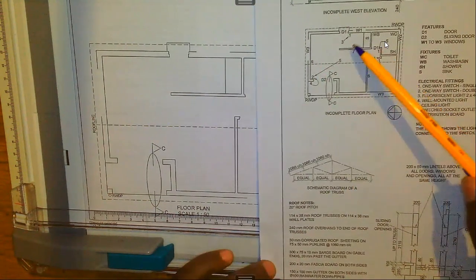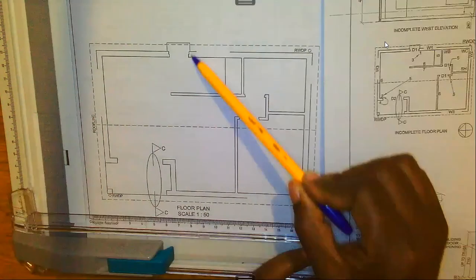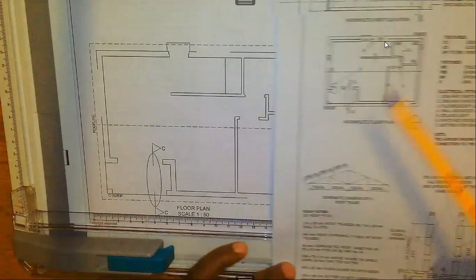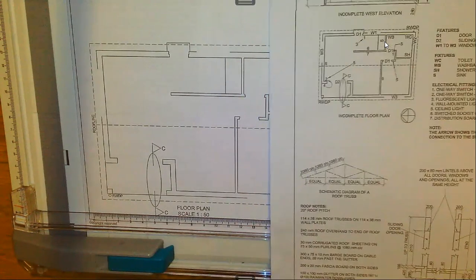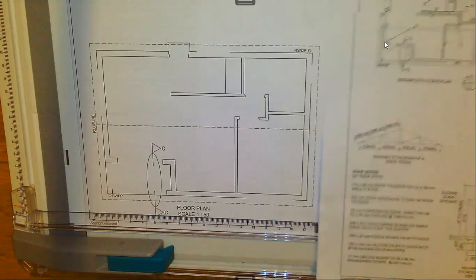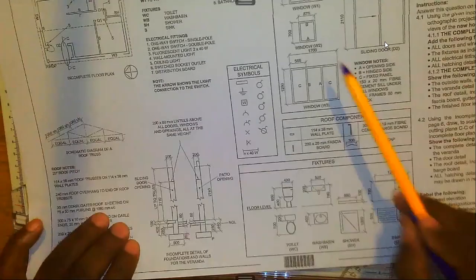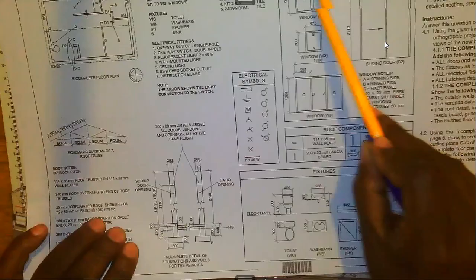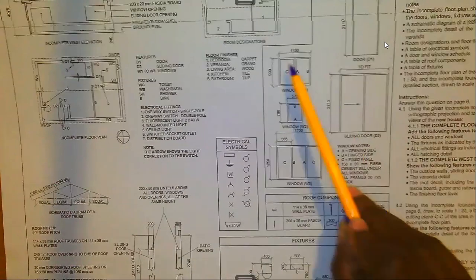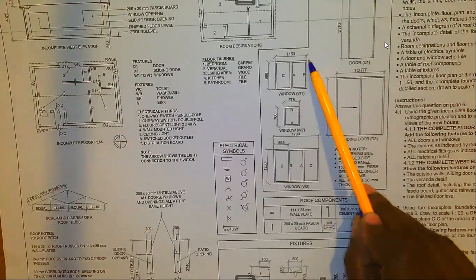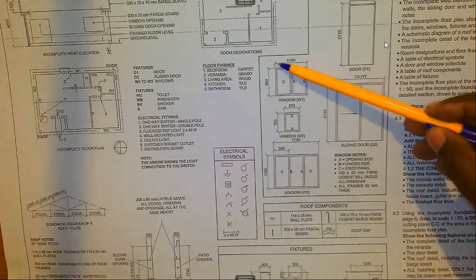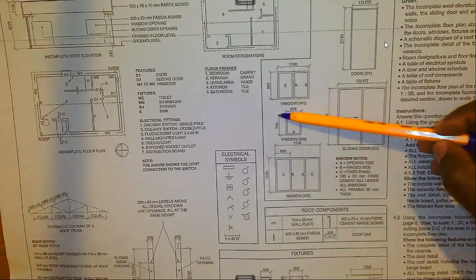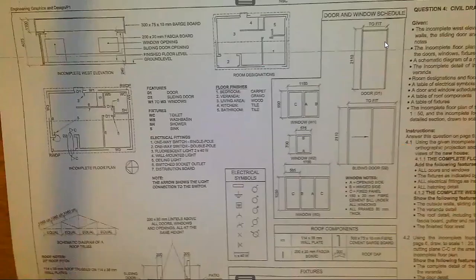Which is this one, which we are going to locate here. So we have got window 1, which is supposed to be located there. The first thing that you need to consider in terms of inserting the window is the size of the window. For window 1, the width is 1,150. That is the width. Then the height is 990, but for now, because it's just the floor plan, we are not worried about the height. We would worry about this when we do the elevation, the sectional elevation.